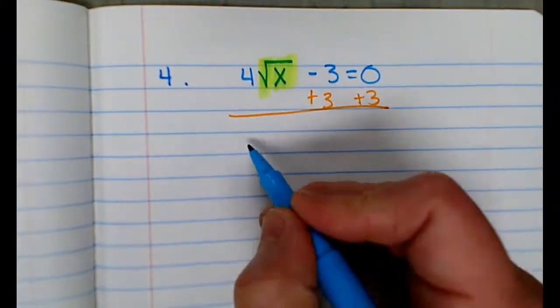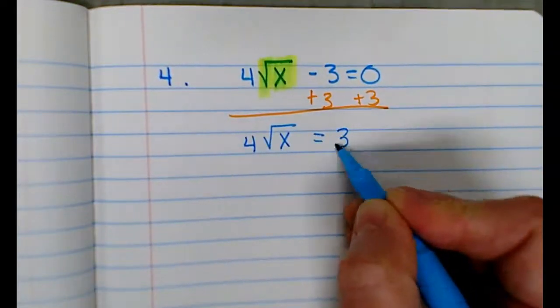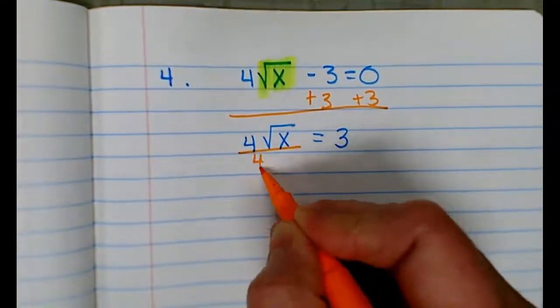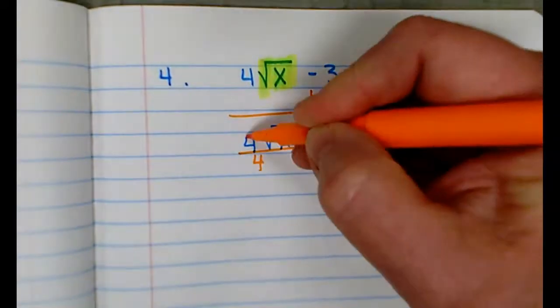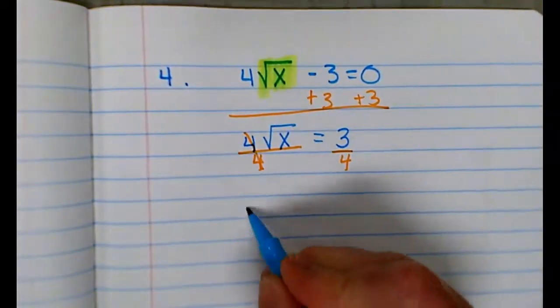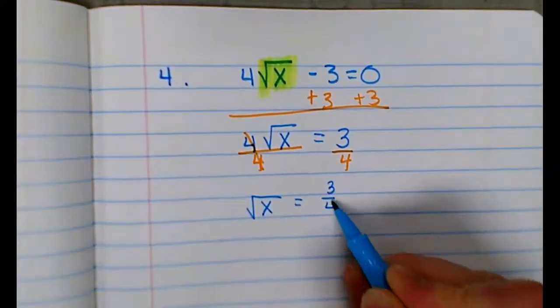And so then I would have 4 square roots of x equals 3. It's not isolated yet. It has a 4 out in front. The 4 is multiplied. The opposite is to divide. So we have square root of x equals 3 over 4.